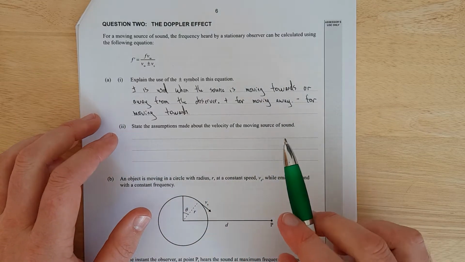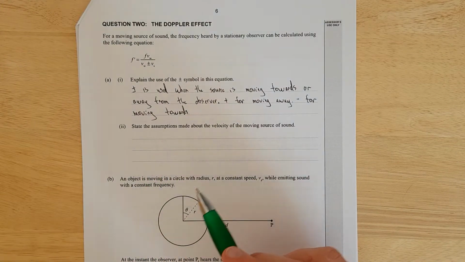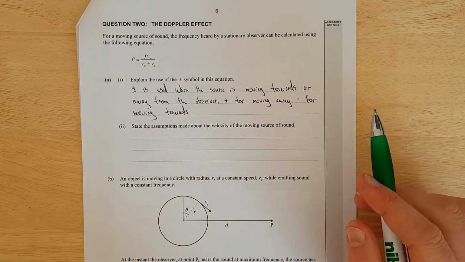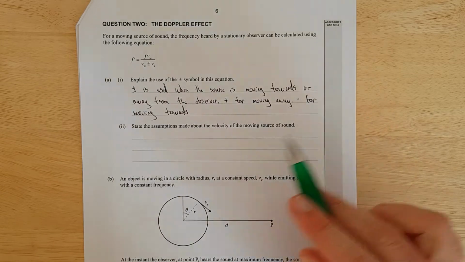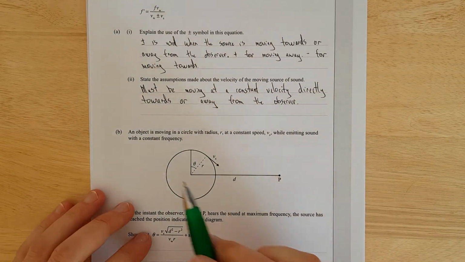So it's got to be moving at a constant velocity, and it's got to be moving directly towards or directly away from the observer. Otherwise, you've got to use trigonometry. So I'll just pause and write that. Cool. There's no need to really read that out because I just said it. Right, what do we got?